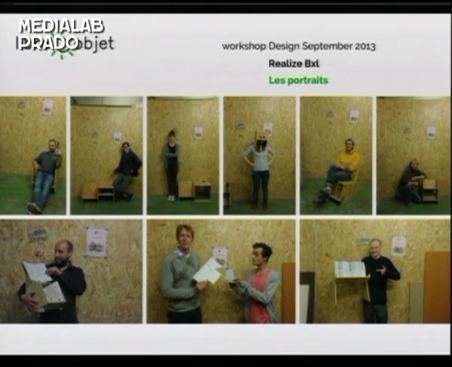So one of the topics of our workshops is to work on derivation of derived objects. We start from an existing object.